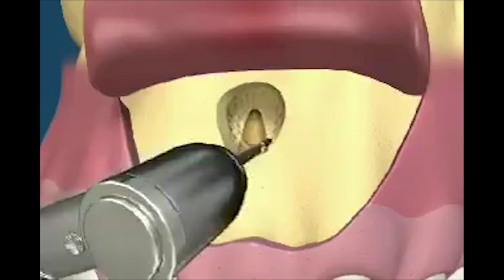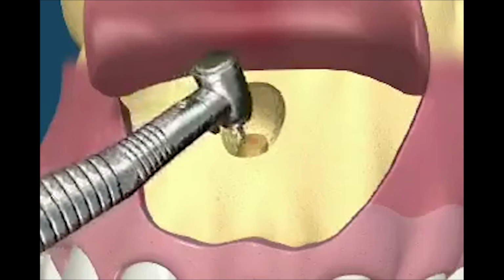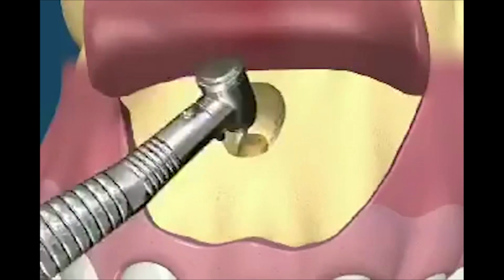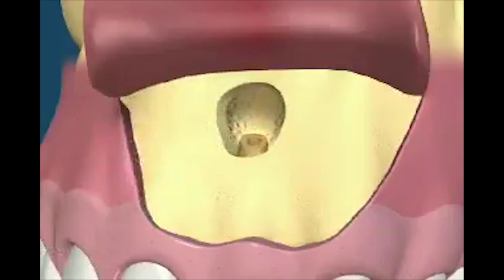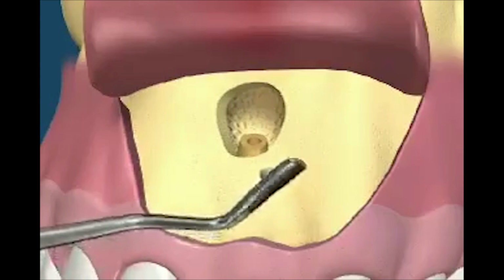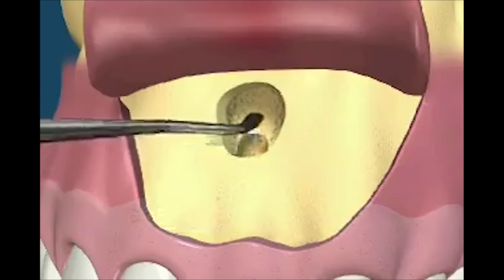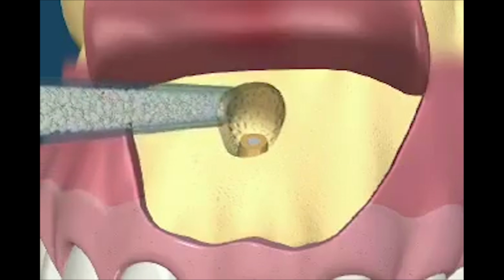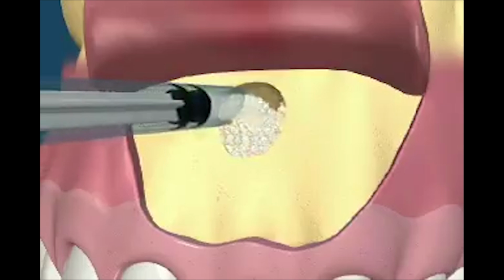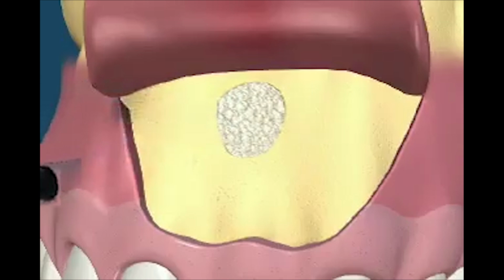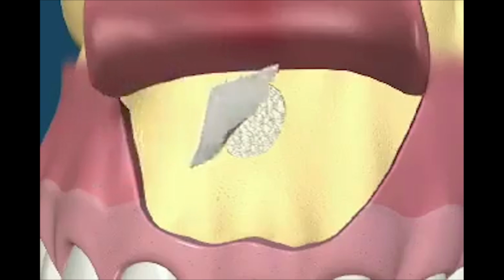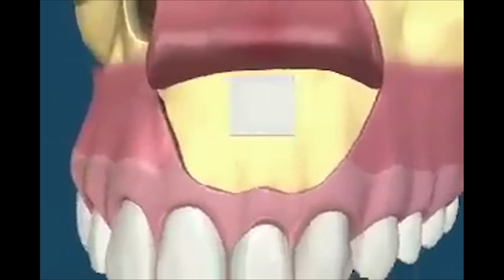To prevent reoccurrence, the tip of the root is sectioned. Then the root canal opening is prepared again with special small drills or ultrasonic instruments. Finally, a filling is placed into the prepared site to seal the opening. The void can be filled with a bone substitute, and then covered with a resorbable membrane to help in the healing process.